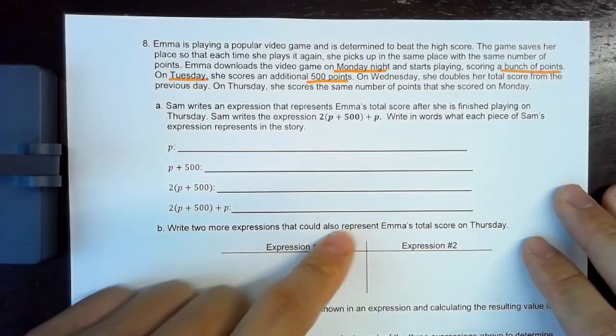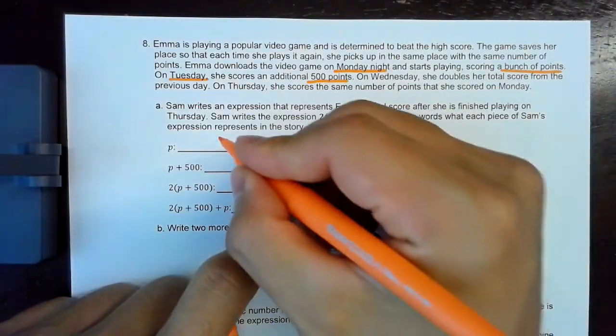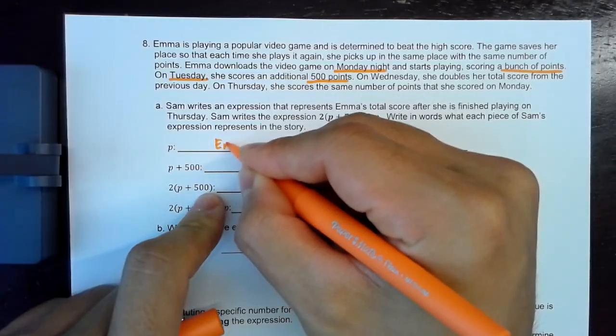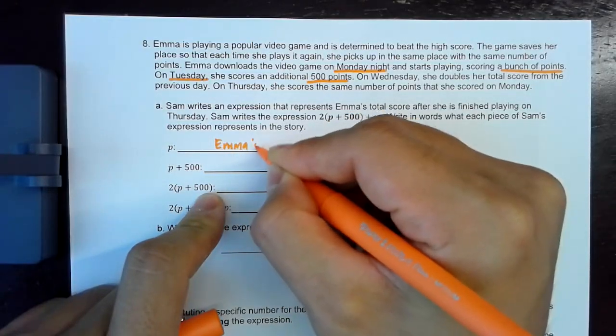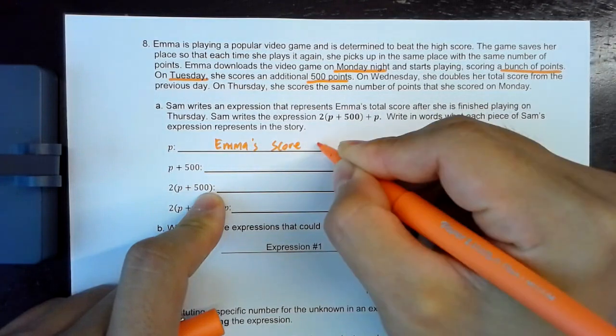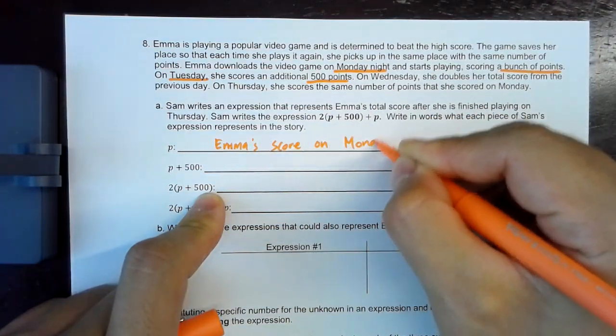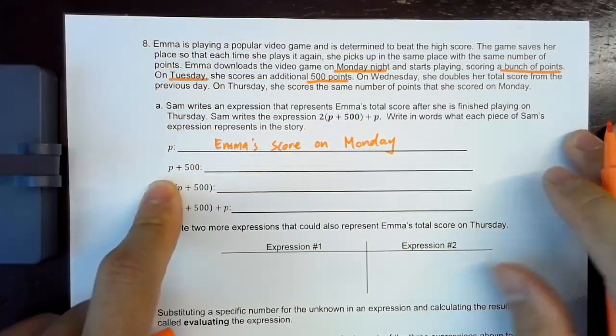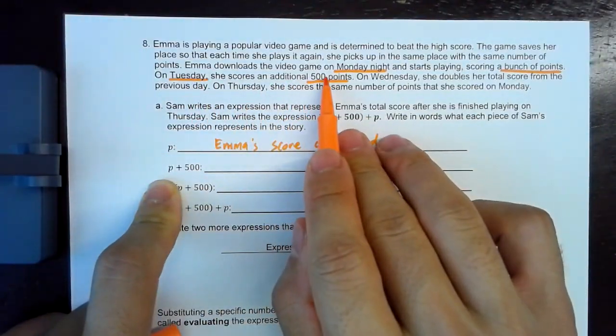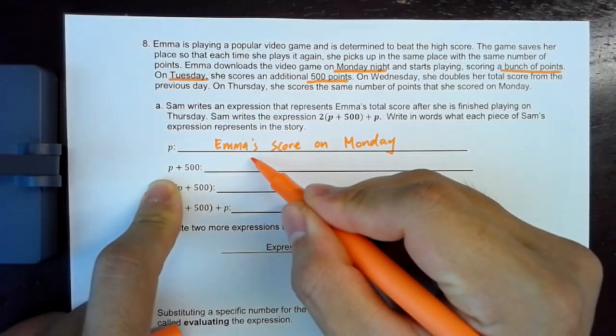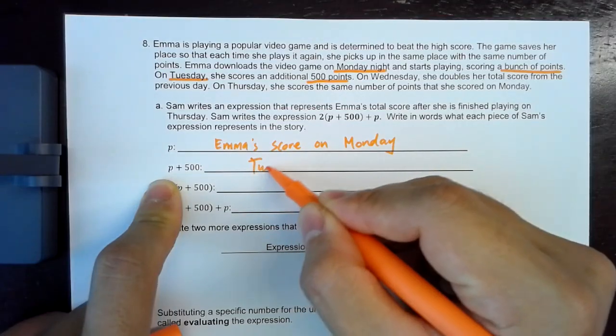So I think from that, you already can tell that P is going to be Emma's score on Monday. And then Tuesday, she scores an additional 500 points. So you could say Tuesday's score.